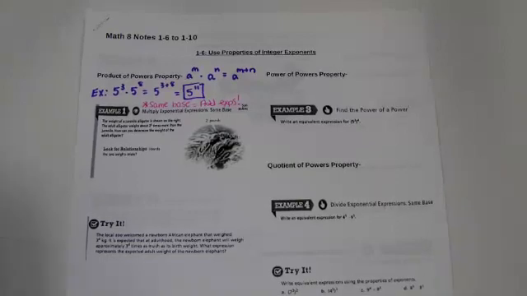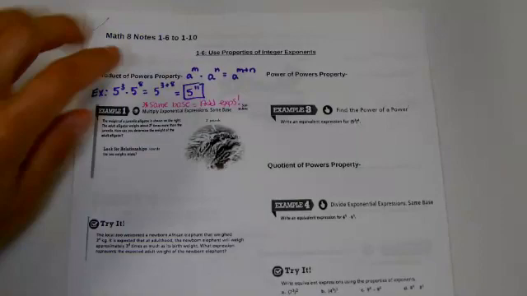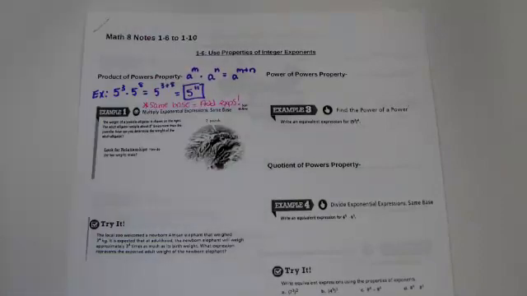If you have me for class, we got a new note packet today, and we are going to start with lesson 1-6, which is use properties of integer exponents. We're going to take this lesson and divide it into a couple of parts. So today our focus is going to be on example 1 and example 2.